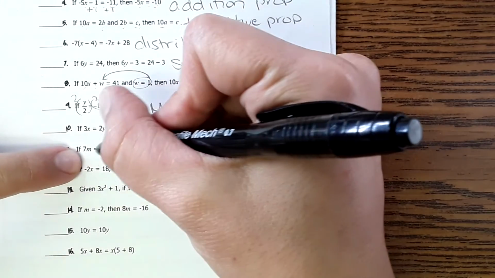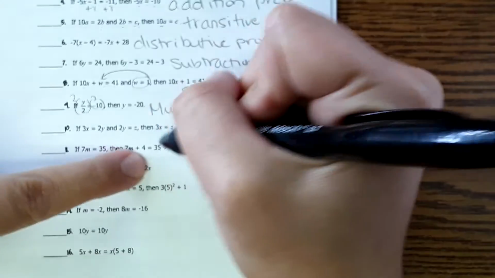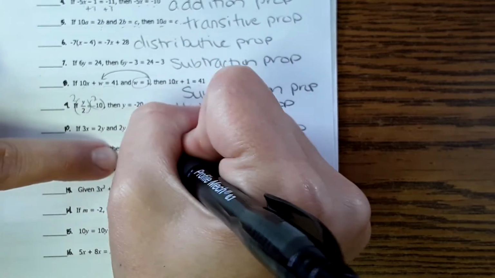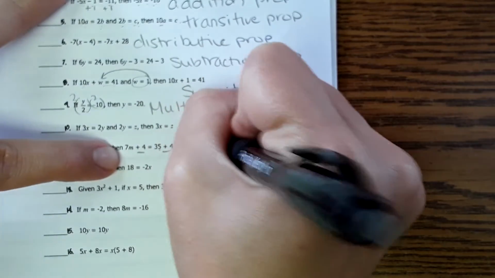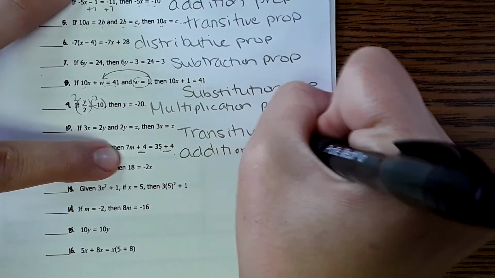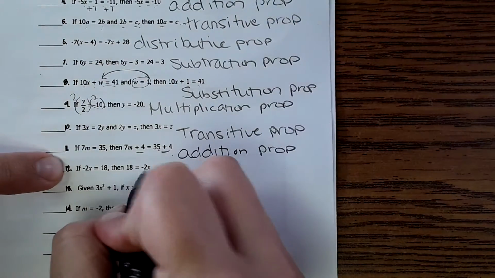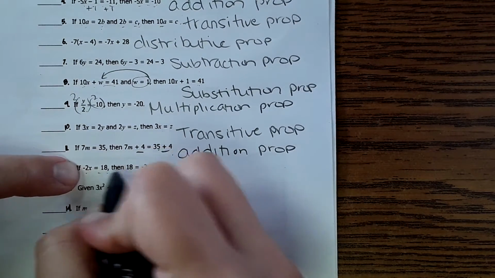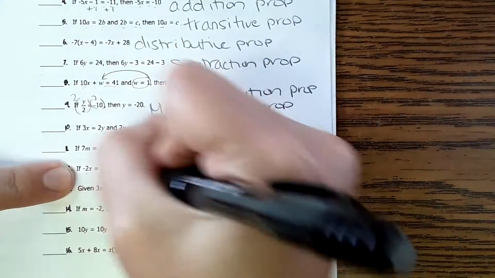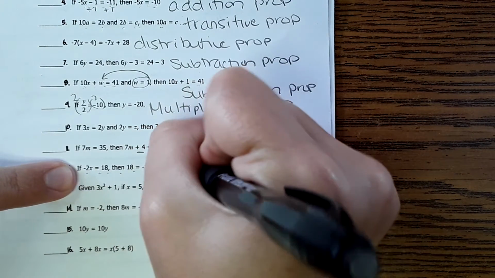And next, 7m equals 35, then 7m plus 4, 35 plus 4. They're adding 4 to both sides, so that would be addition property. Number 12, negative 2x equals 18, then 18 equals negative 2x. That is symmetric property.